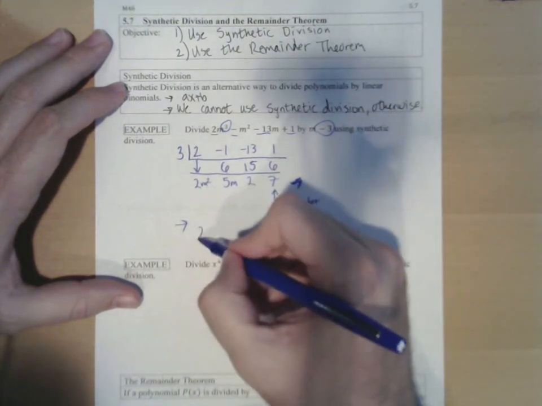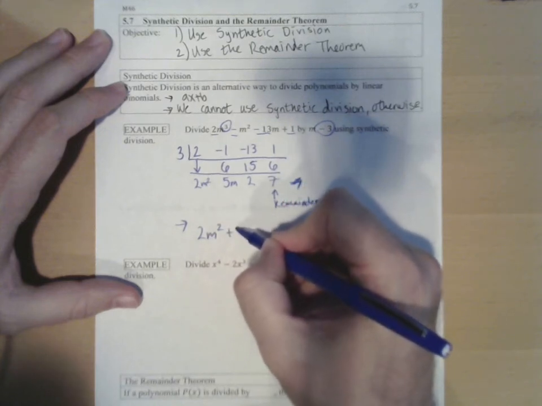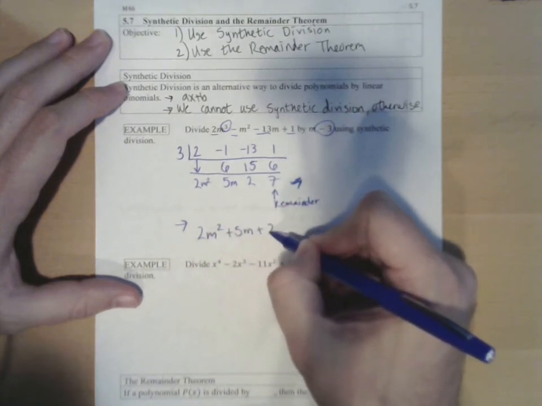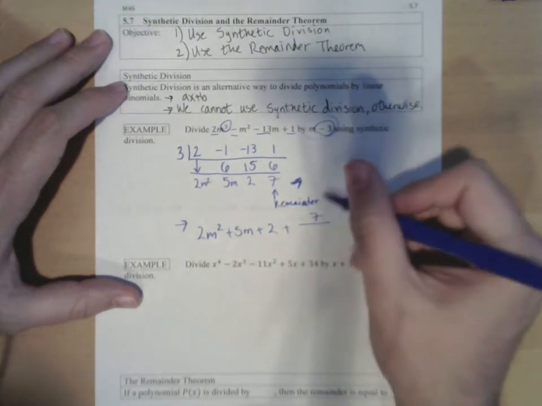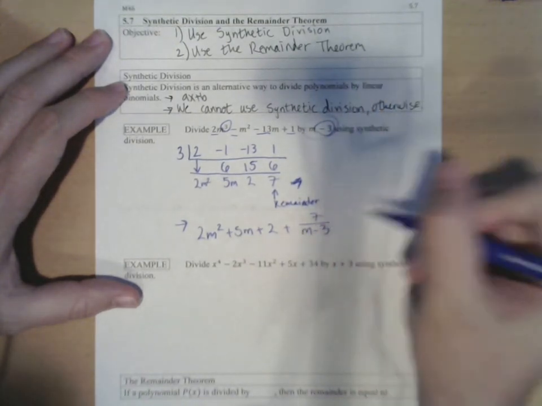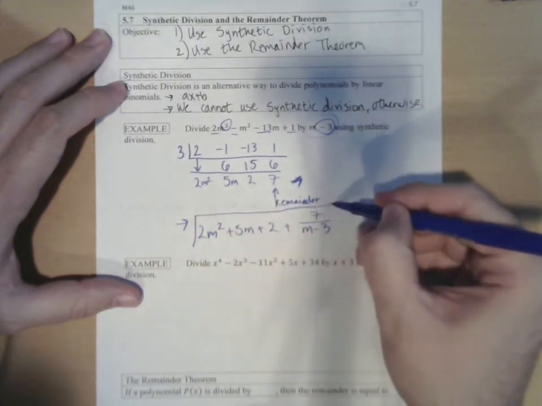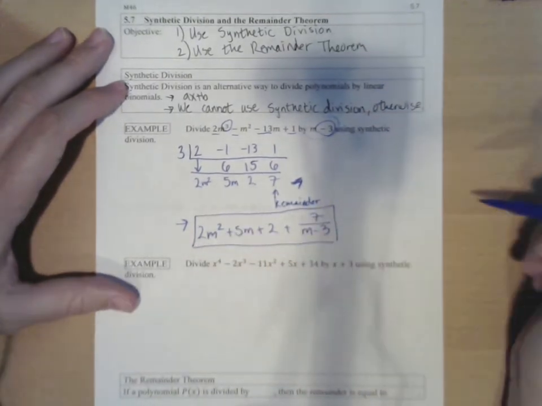So our answer will be 2m squared plus 5m plus 2 plus 7 over m minus 3, which we divided by originally. And that would be our final answer.